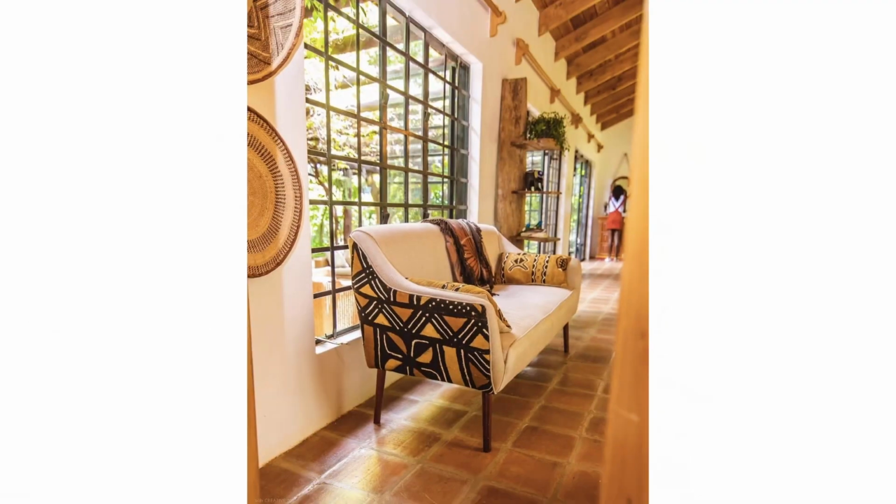And while you want to mix in patterns, these can come in throw pillows, or you could choose a whole sofa. Like this sofa that you see, it has the Kuba cloth as the design pattern, and then inside it has this beige and cream color, which is sort of like the boho colors, which combine really well for the style of this sofa.